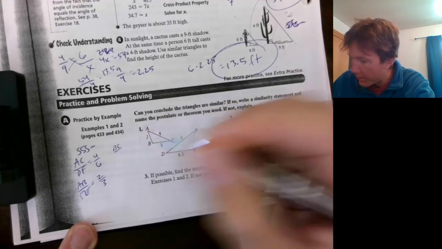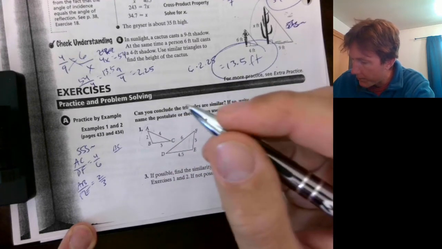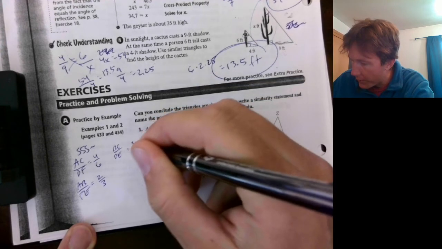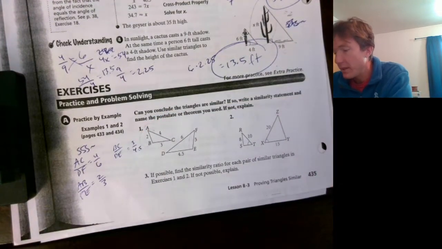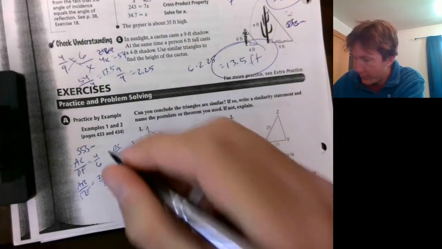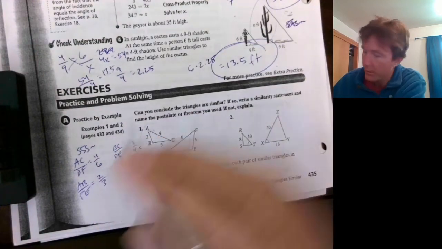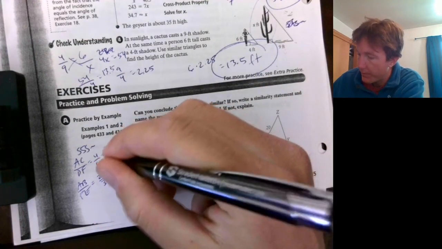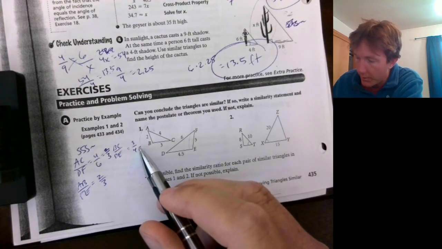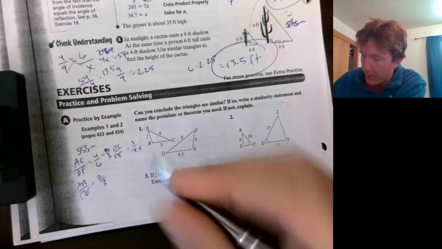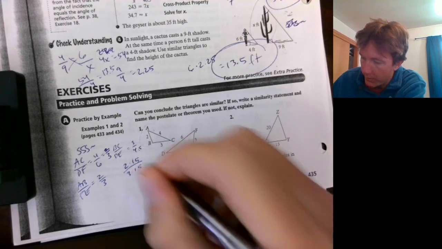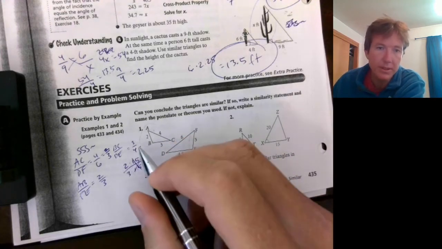And then BC over DE equals 3 over 4.5. And simplify. So this number is 2/3. If you reduce it, this is already 2/3. This, if I take this number and I reduce it, it's 2 times 1.5 over 3 times 1.5. These will cancel out. This also is 2/3.